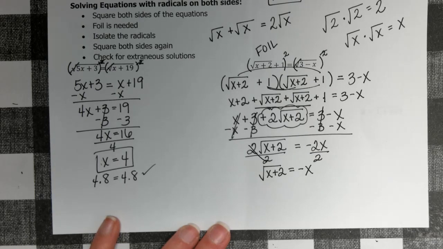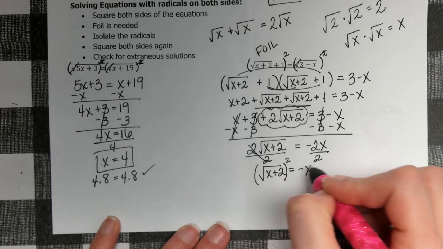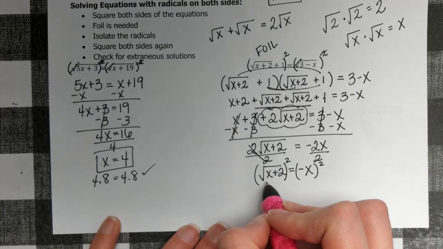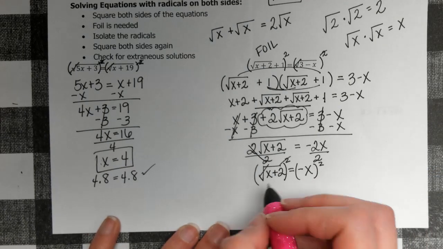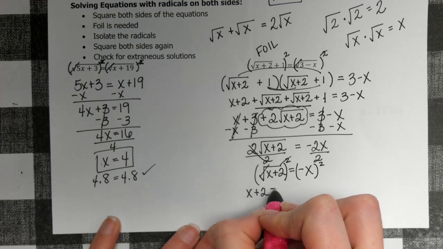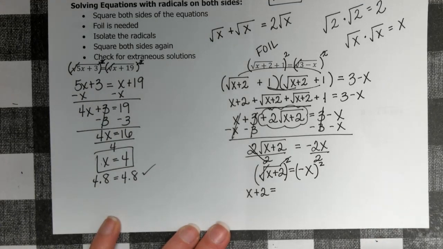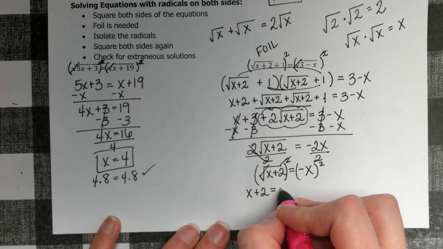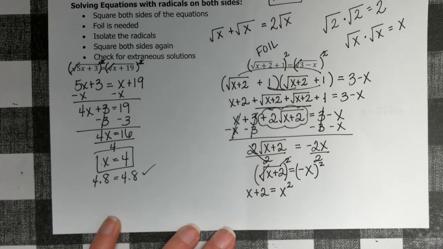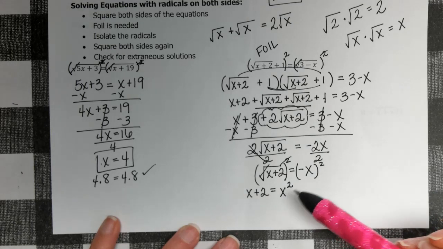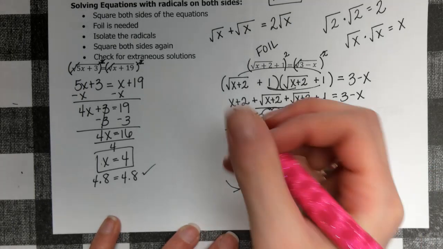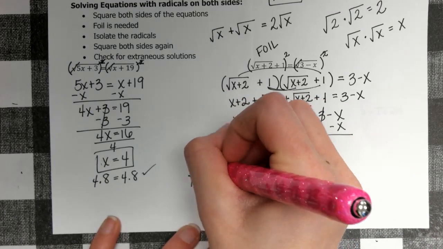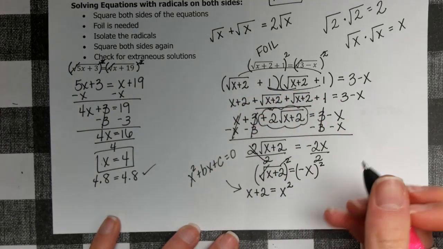Now what do? Square both sides. So here, I get rid of that radical. x plus 2 equals negative x squared. Negative x times negative x is positive x squared. Okay. Now, when you get this x squared, at this step, you're trying to get x squared plus bx plus c equal to 0 so that you can factor and solve.